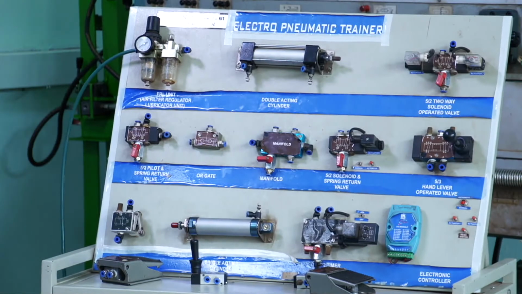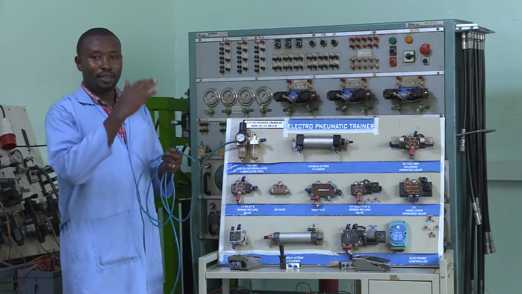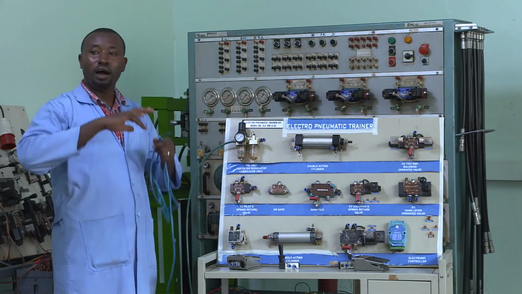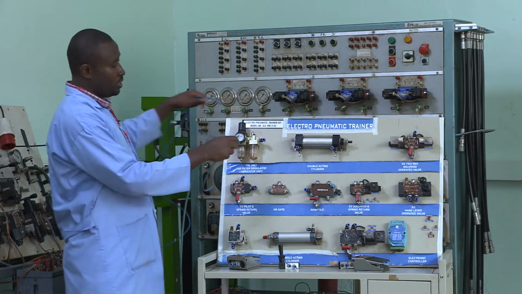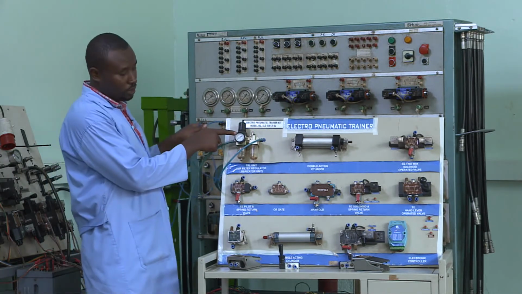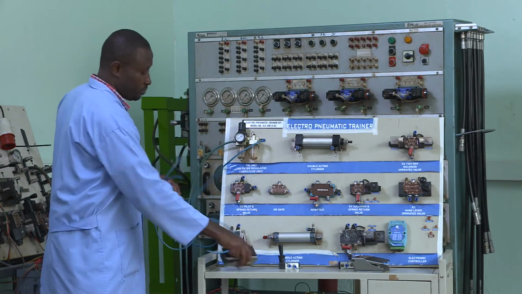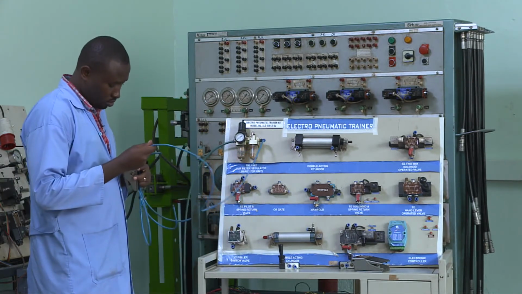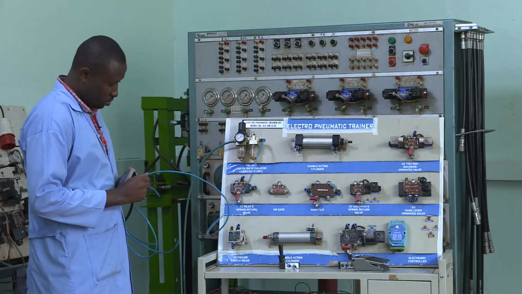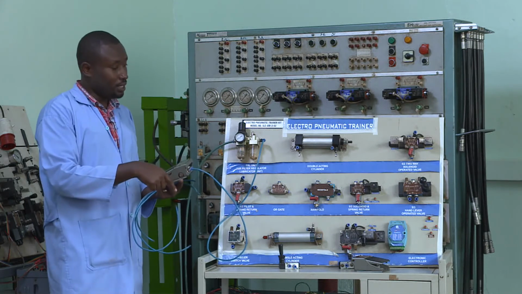So now let's deal with AND logic. AND logic is when we need this and that one in order to have the operation. So immediately we need to link the pressure from the pressure source, passing through the service unit, to the first valve. So we just need to link the two valves in series.